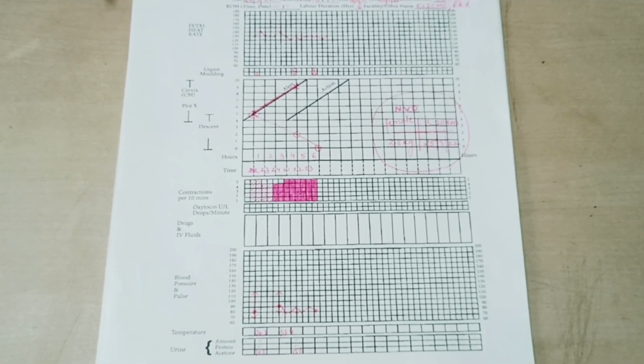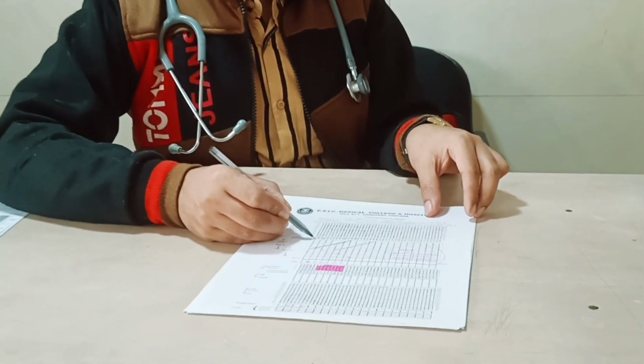Grade 2 is, that is plus 2, the bones are overlapping each other during contractions, but during relaxation phase the skull bones are going apart. And in grade 3 molding, the bones are overlapping and during relaxation also they are overlapping. So it signifies cephalopelvic disproportion. So these are all the fetal findings which are done.